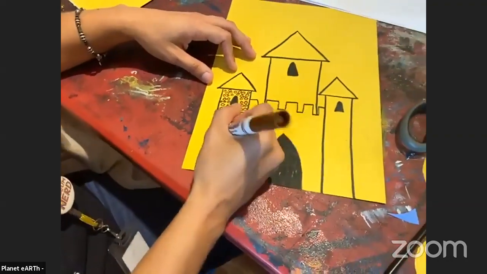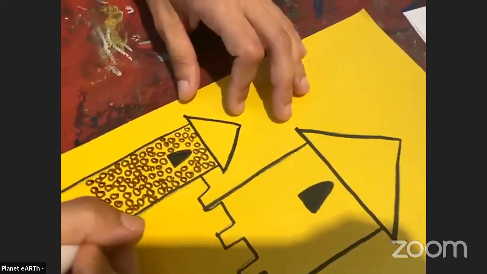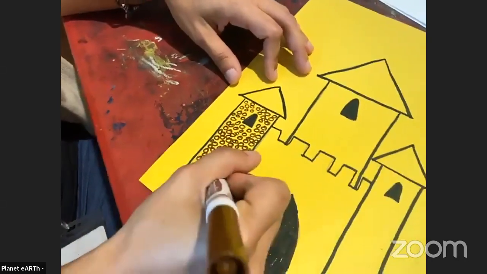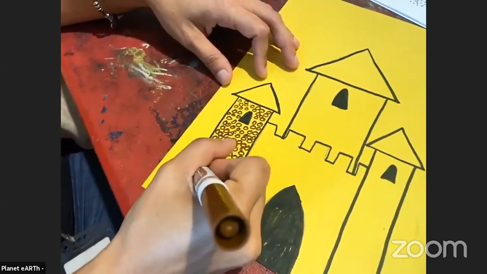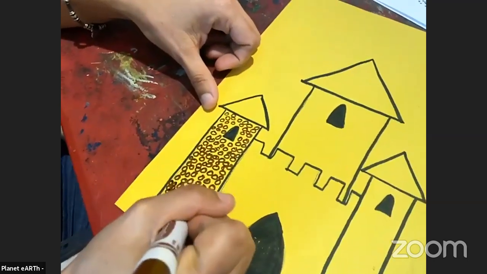You see how that's changing that? And the other thing that adding these patterns is doing is actually helping us to add some texture to our sandcastle, because remember, sand is really coarse, right? It's gritty. So sand is not flat, not at all.